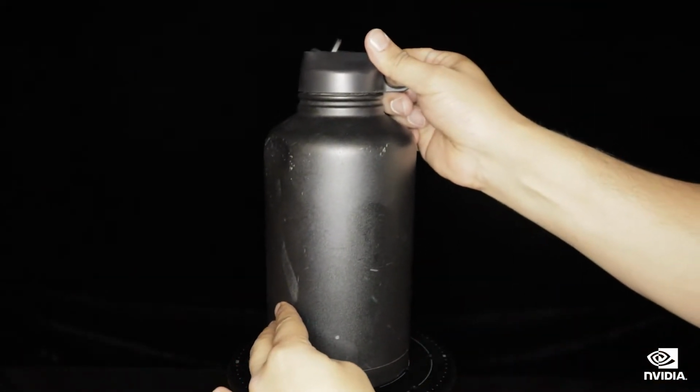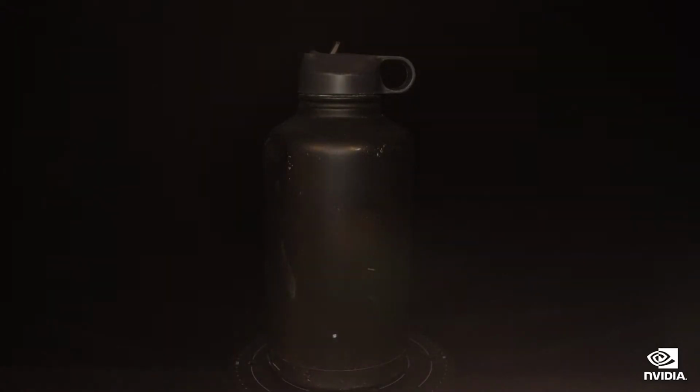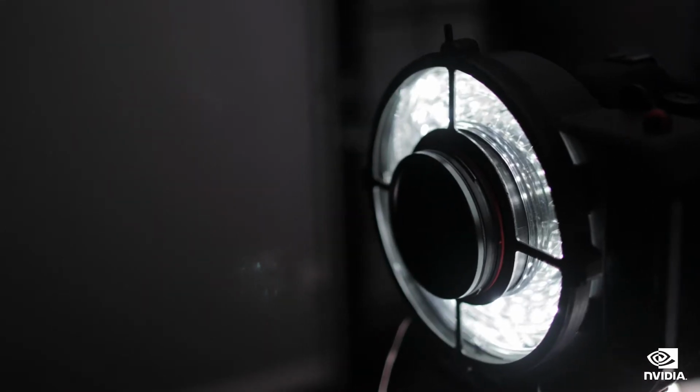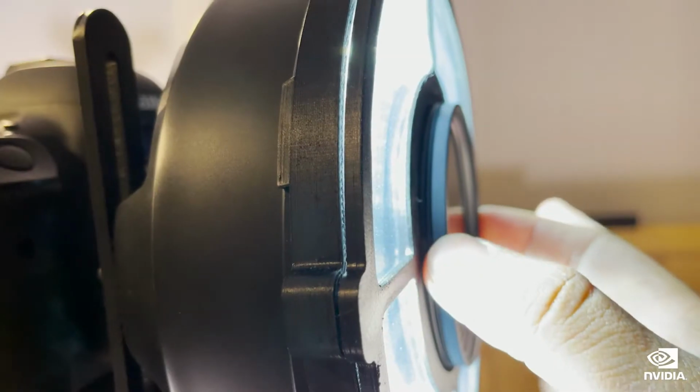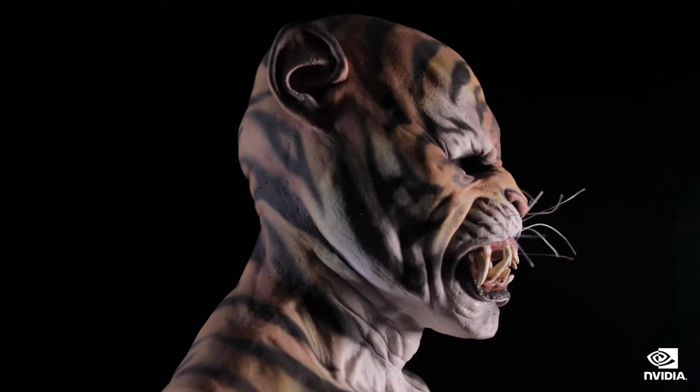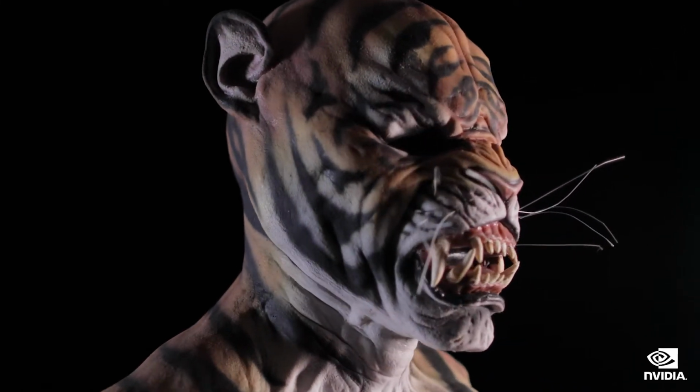Also, when an object is really shiny, it can be hard for the software to accurately capture surface detail. So we minimize that with a polarized light source and a filter on the camera. This method is commonly referred to as the void method of 3D scanning.